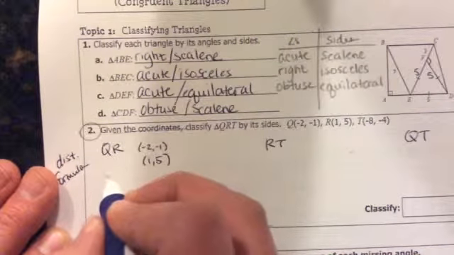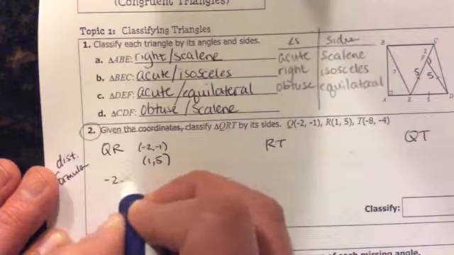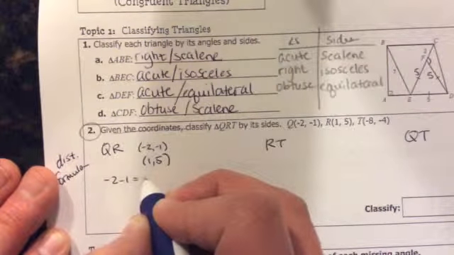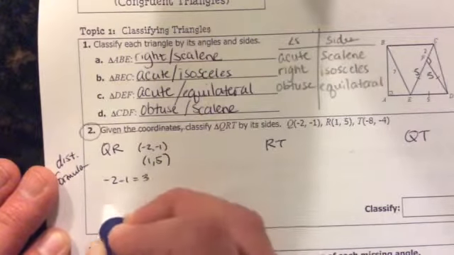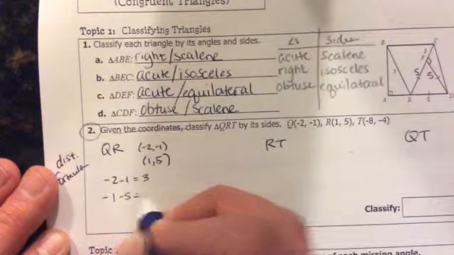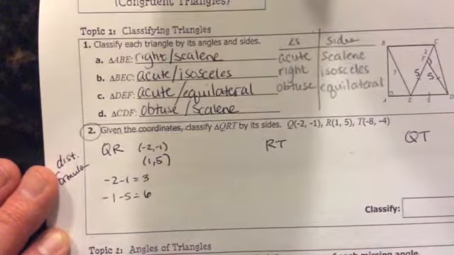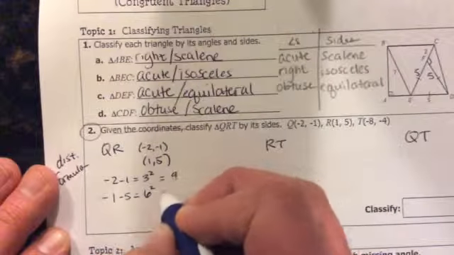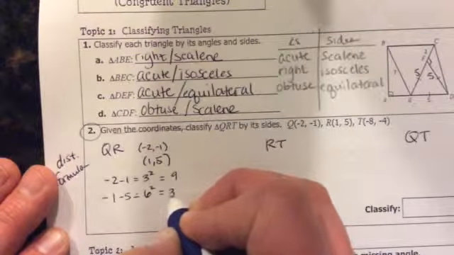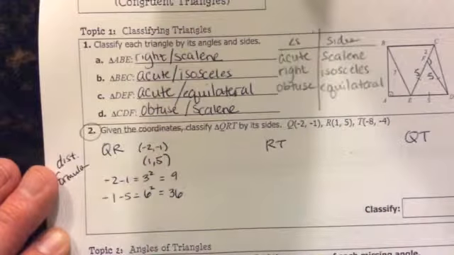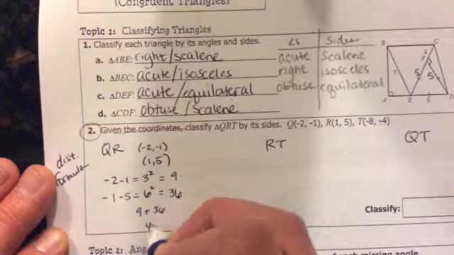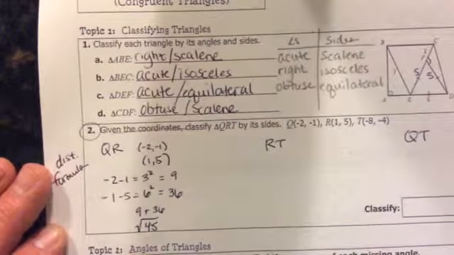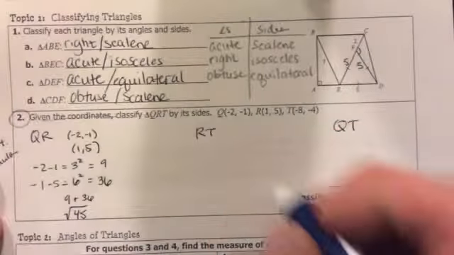First thing I'm going to do is subtract my x's. -2 minus 1 is -3, but again, we're going to ignore the negative sign for now. And then I'm going to do my y's. -1 minus 5 is -6. I'm going to ignore my negatives. Again, what I do is square both of those to get 9 and 36. And the last step is I add them, which is 45, and I put in a square root symbol.